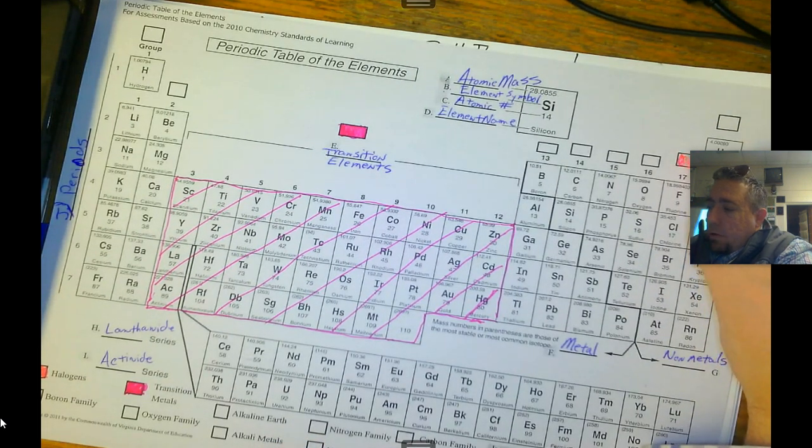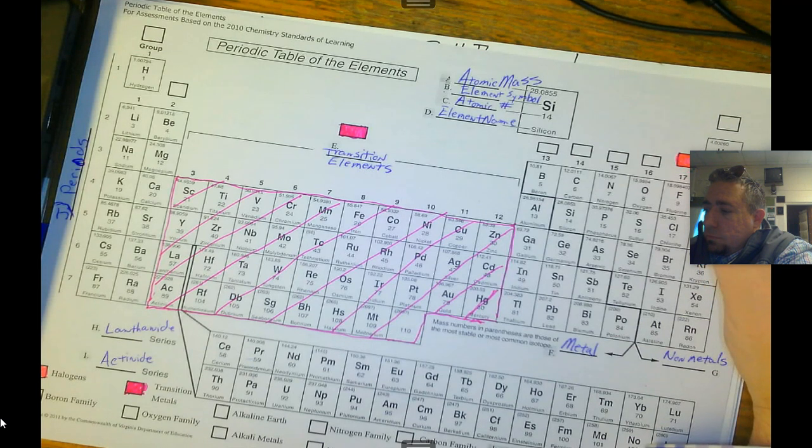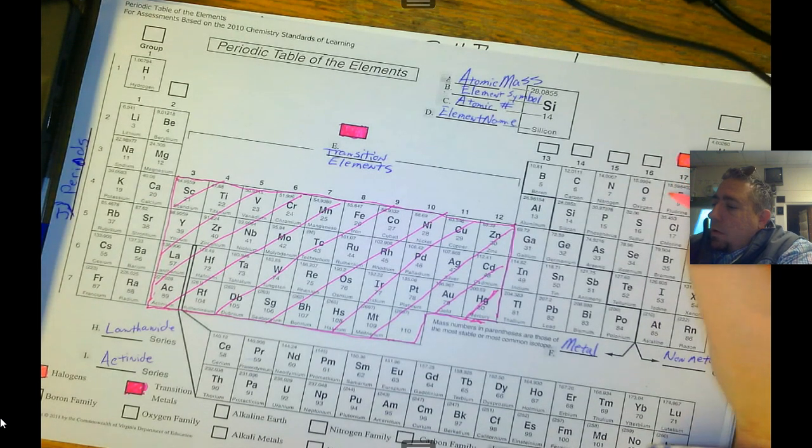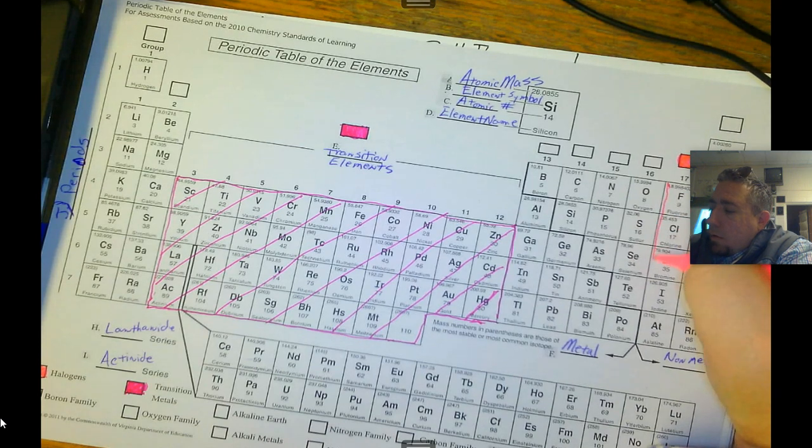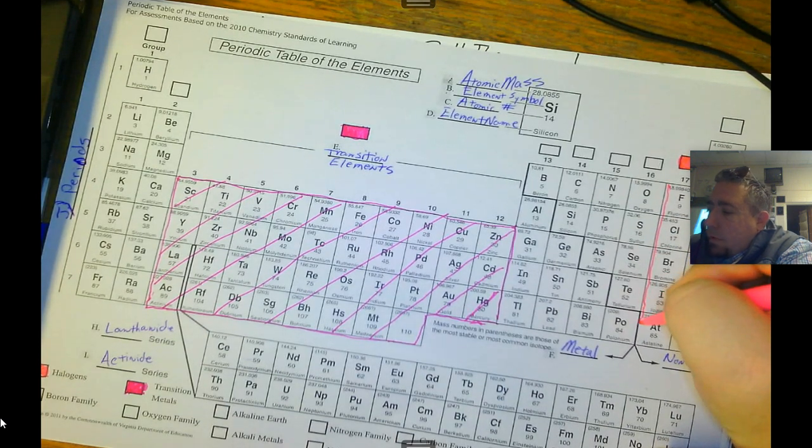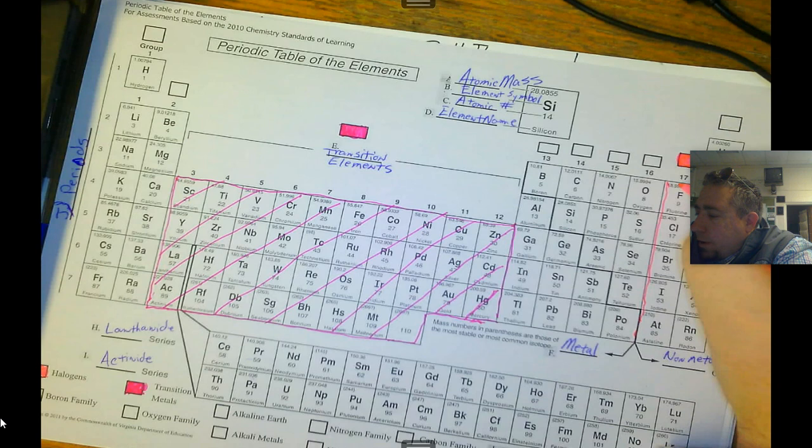Right, correct. Well, this one right here, the halogens, all these from fluorine to astatine.